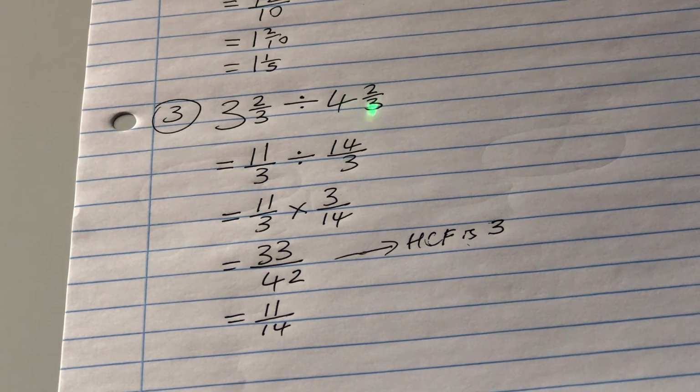You do the same on this other part here. 3 times 4 is 12. 12 plus 2 is 14 over 3. That's how we move from this part to the next step.